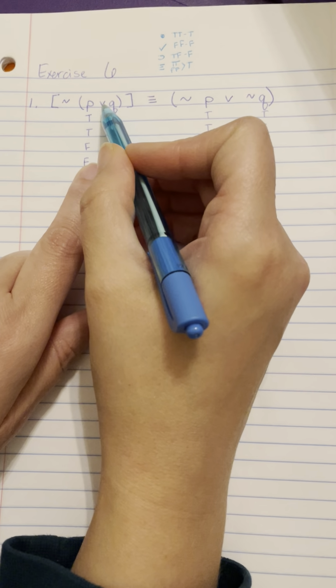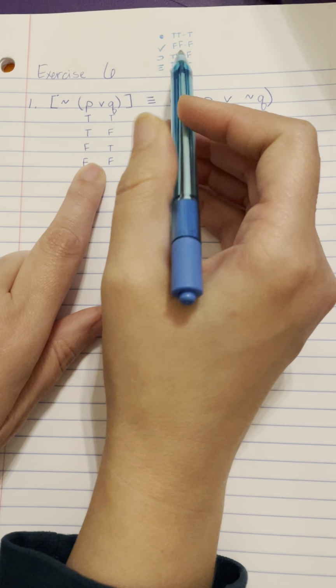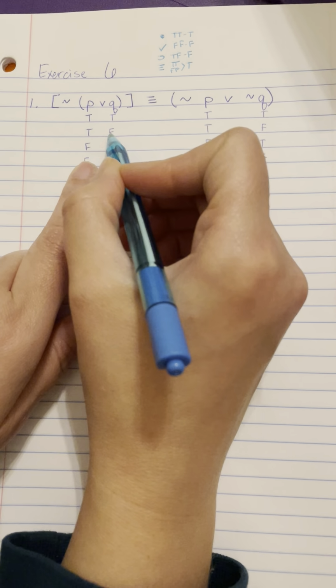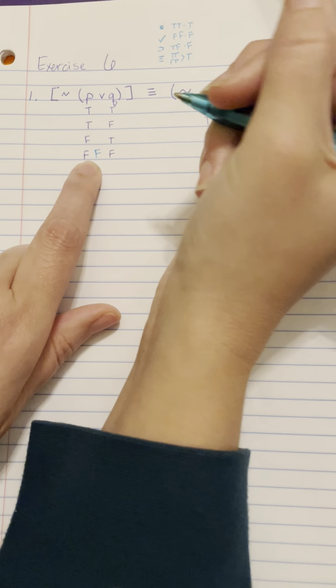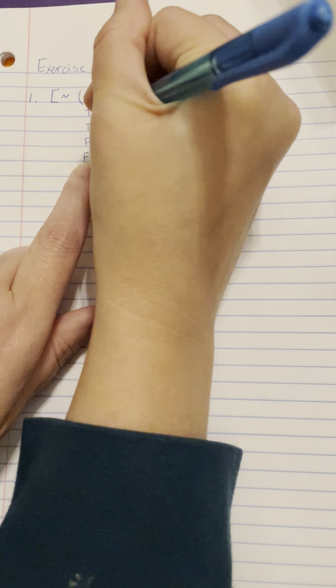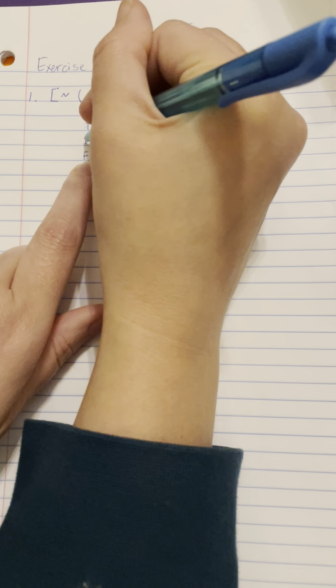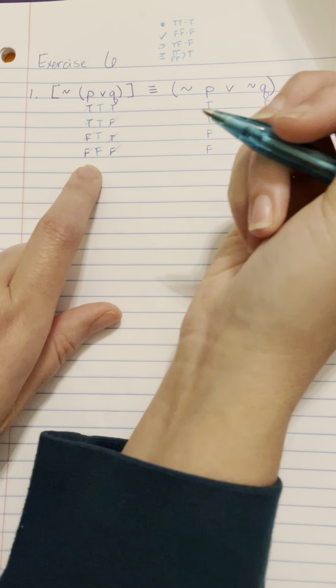So we're doing an or right here between the P and the Q. With the or, we're looking for false, false. So true, true, true, and false, false gives us false. Everything else is true. And so we are done with these over here.